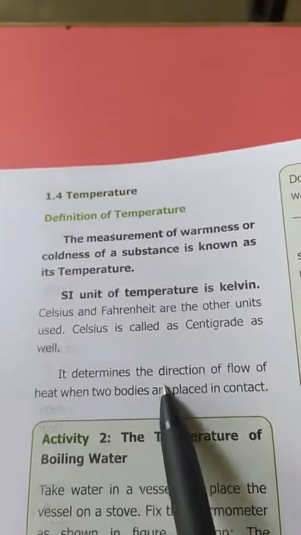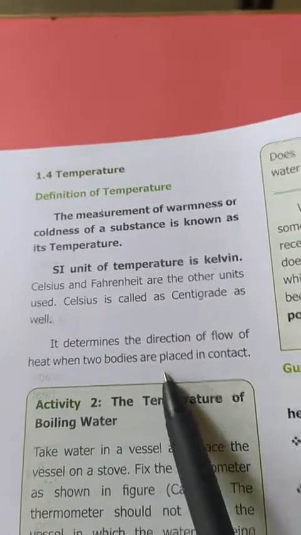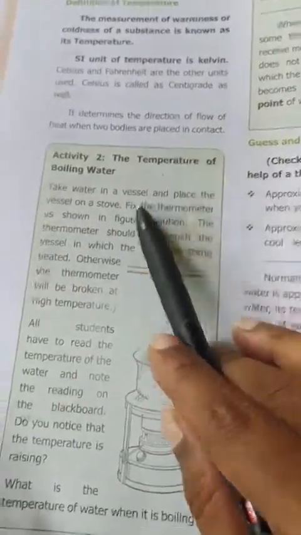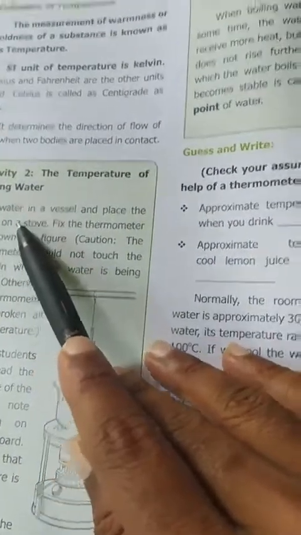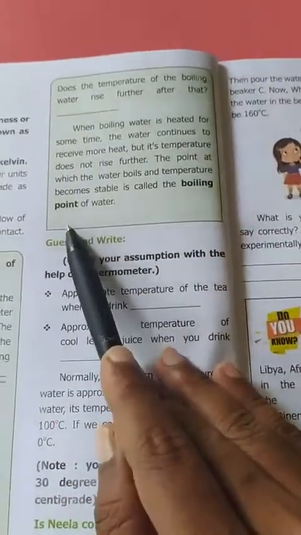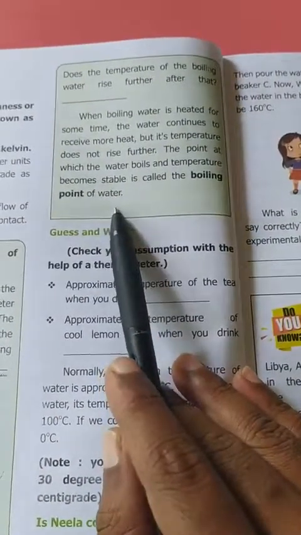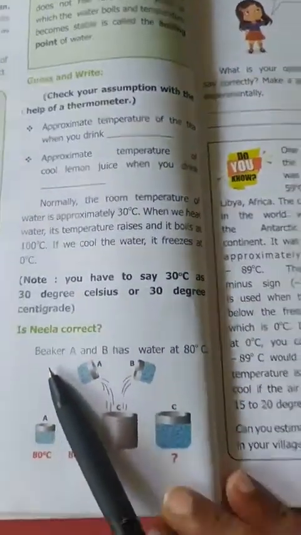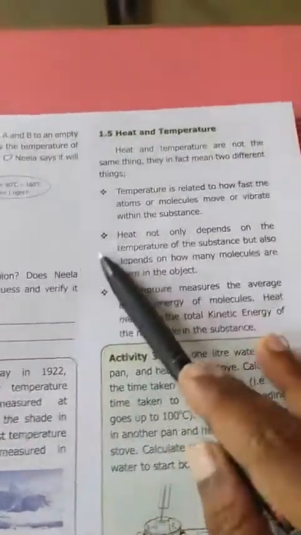To determine the direction of flow of heat when two bodies are placed in contact. Okay, so this is an activity. Read the activities. You understand? Boiling point of water.